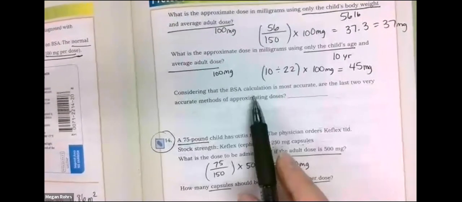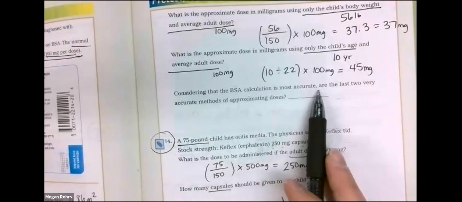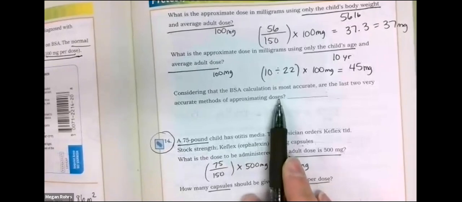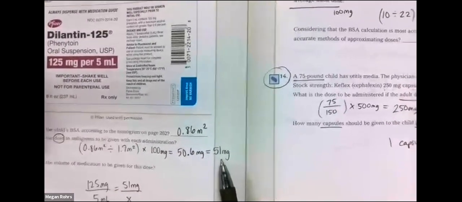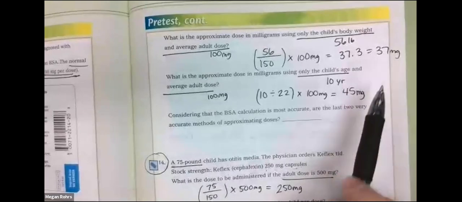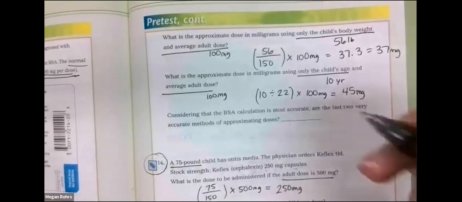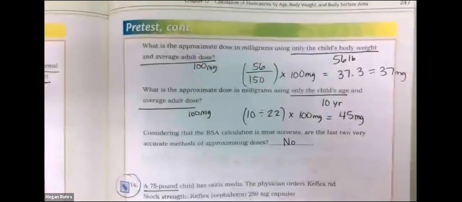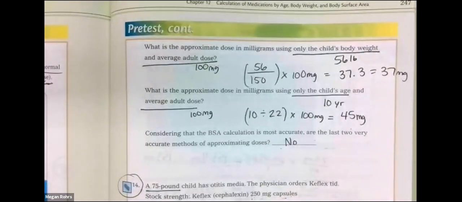Then it says, considering that the BSA calculation is most accurate, are the last two very accurate methods of approximating doses? Well, if they really need 51, we were coming up with 37 and 45. No, they're not the most accurate. So that tells us, the more information that we have about a patient, the better. And like I said, we usually go with the manufacturer's dose. If not, we would typically go with the BSA rule. That would be the most accurate.